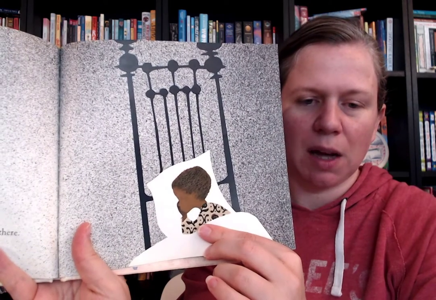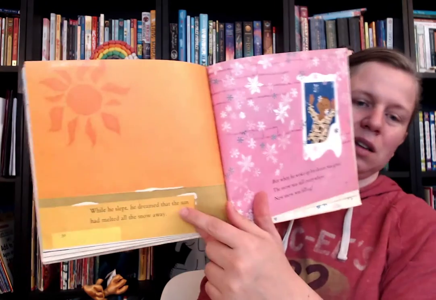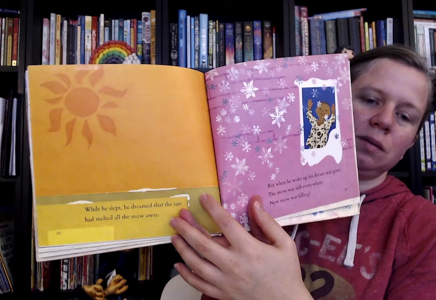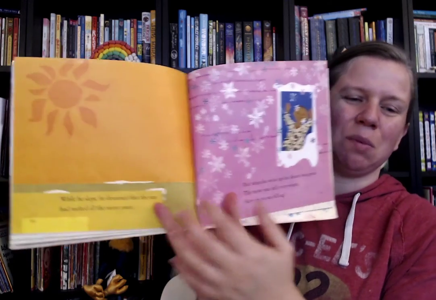I know that snow is frozen and inside it's warm, and that sometimes frozen things melt when they get warm. And I can see sad Peter laying in his bed. Ugh. While he slept, he dreamed that the sun had melted all the snow away. Can you find this page with the sun and the melted snow? That would be disappointing because Peter had so much fun.